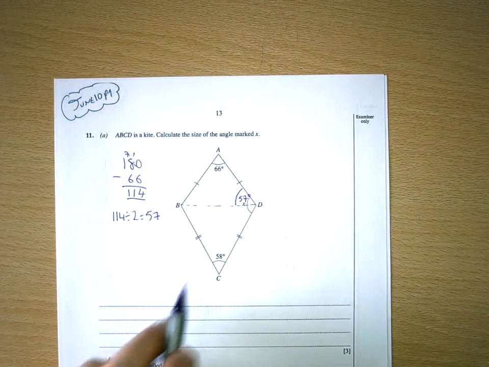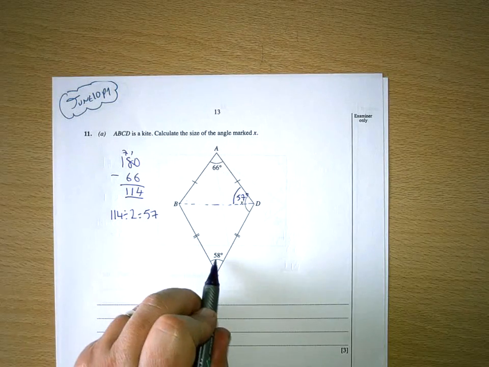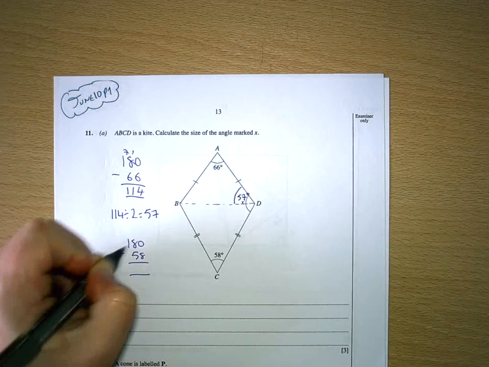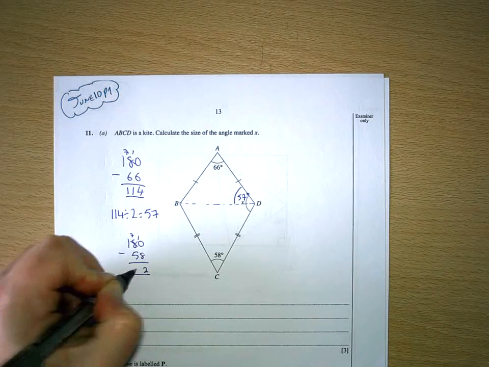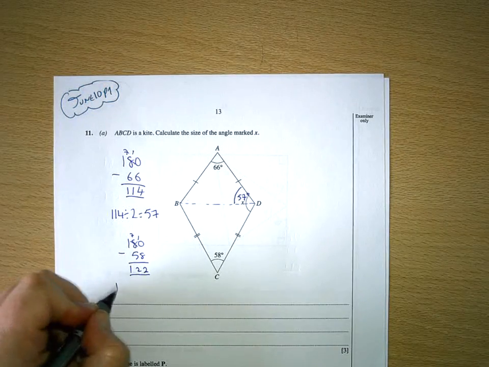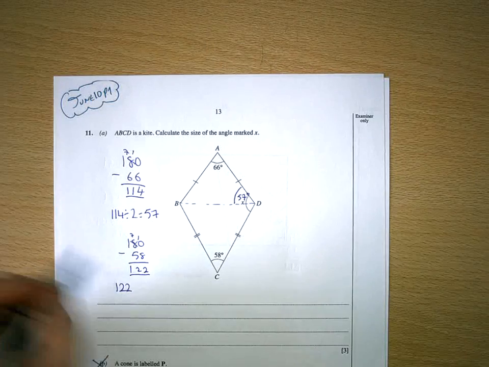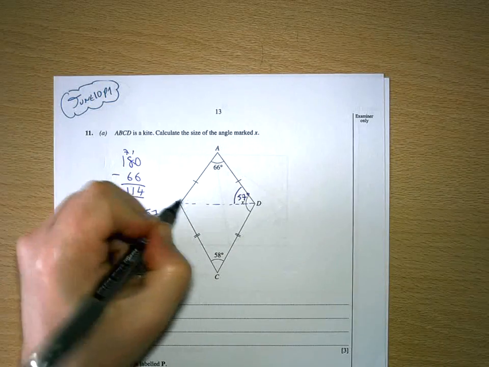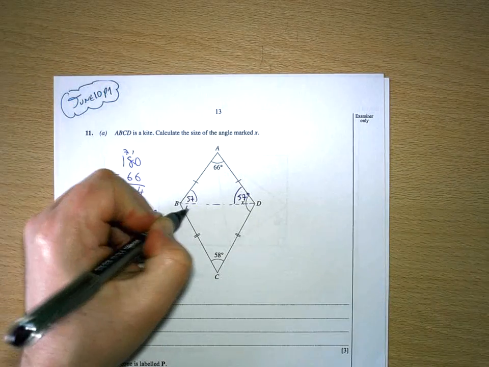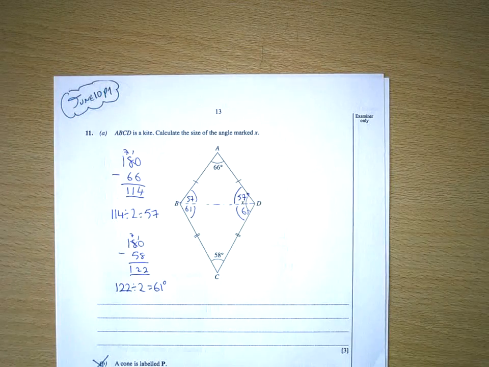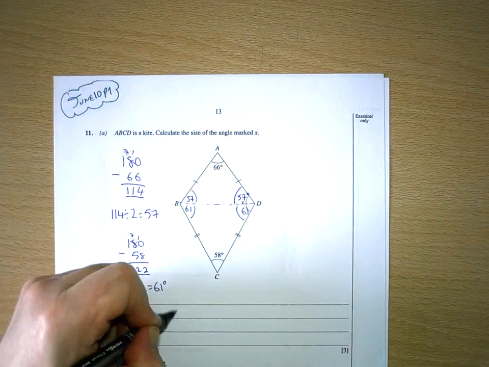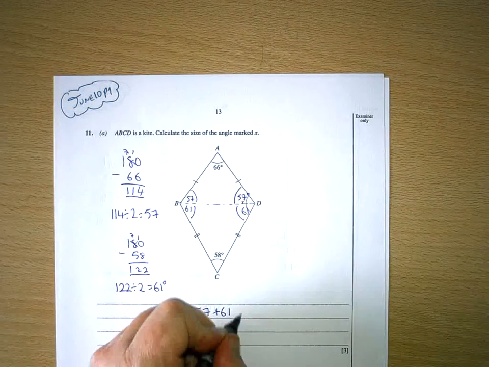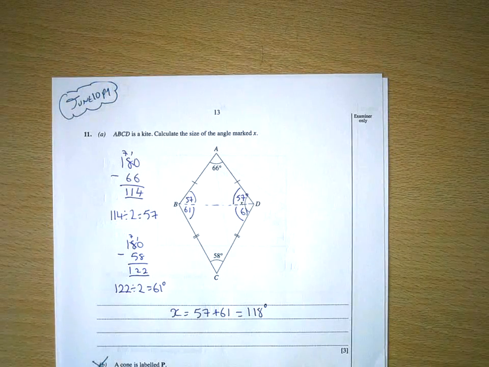Then I do exactly the same for the bottom half. I know that that angle is 58, so 180 less 58 is going to be 122. Divide 122 by 2 and I get 61 degrees. So I now know that each of these is 61 degrees. So angle X is going to be what I get when I add 57 and 61 together, which is 118 degrees.